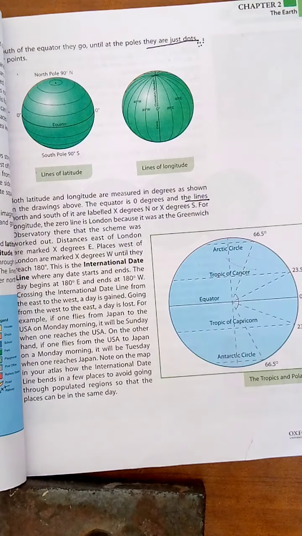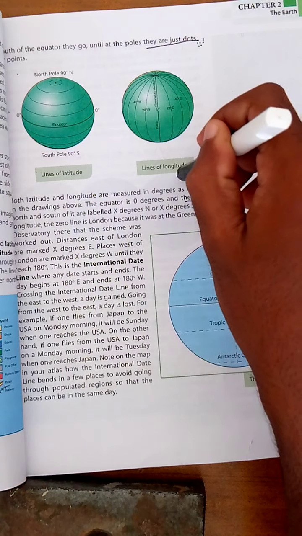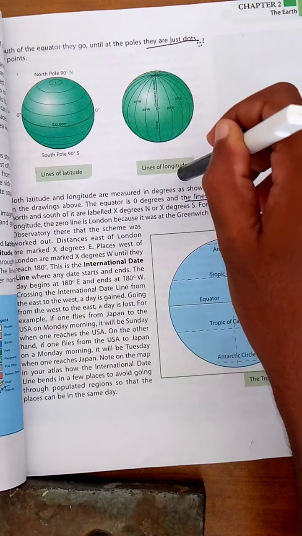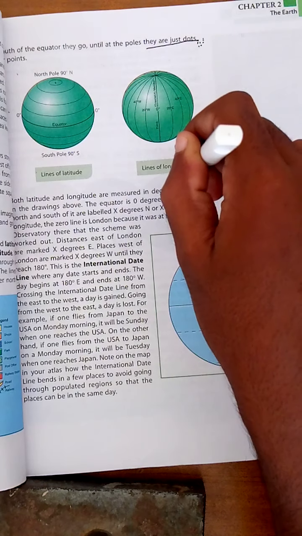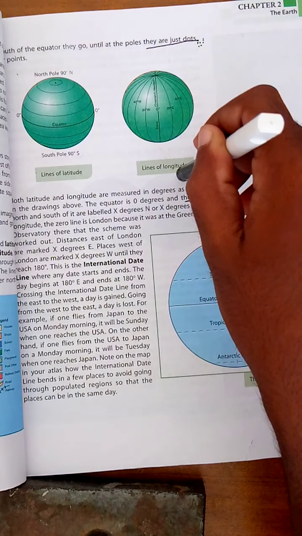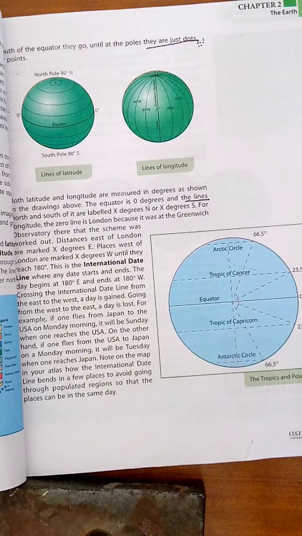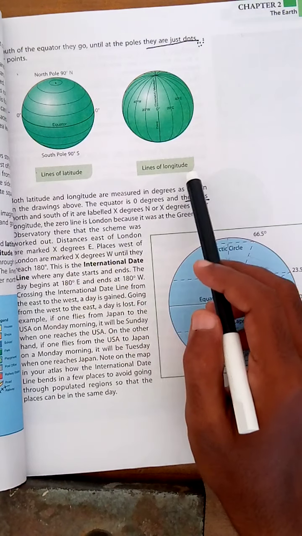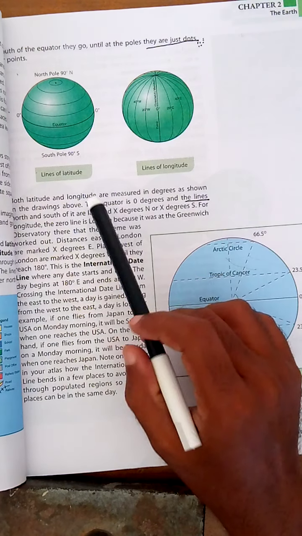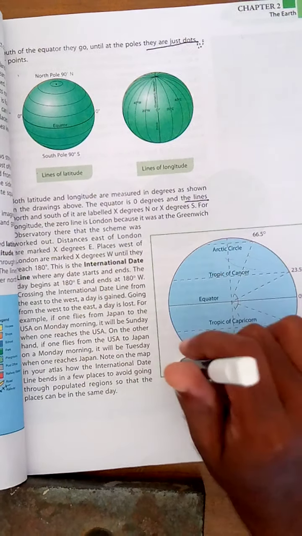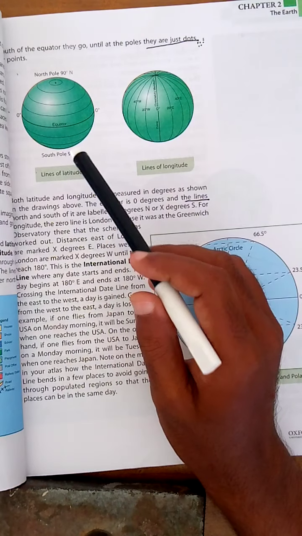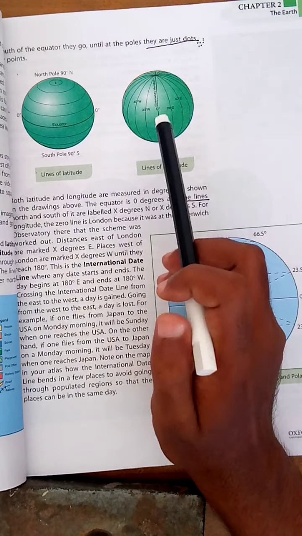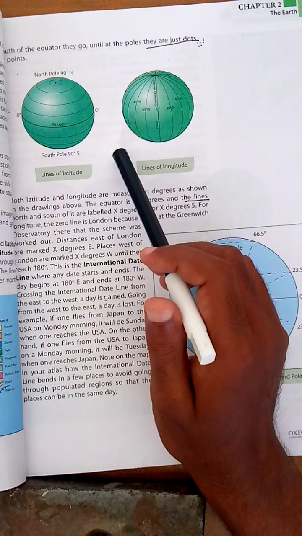And the second one you are watching on your screen, longitude, is a geographical coordinate which specifies the east-west position on Earth's surface. If you want to know about or find any place on a map, you must know what is latitude and what is longitude. So I will repeat the same meaning of it again, that latitude is a geographical coordinate that specifies the north-south position on Earth's surface.